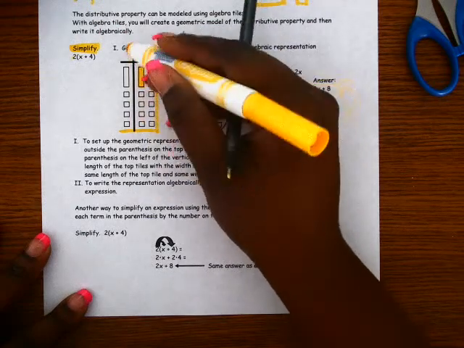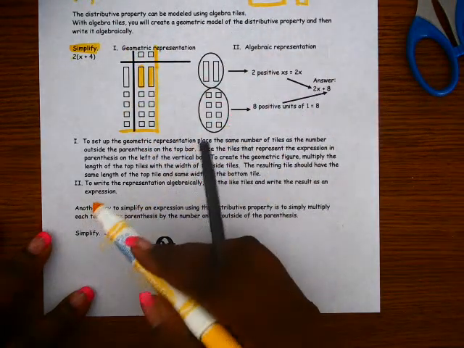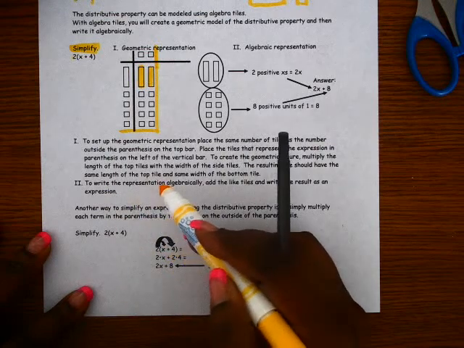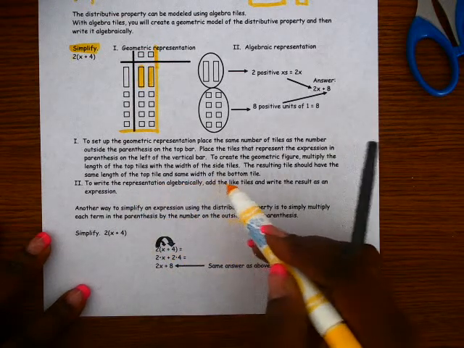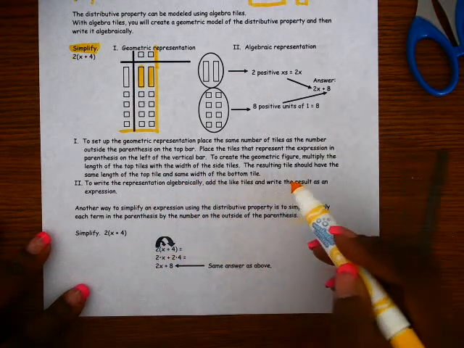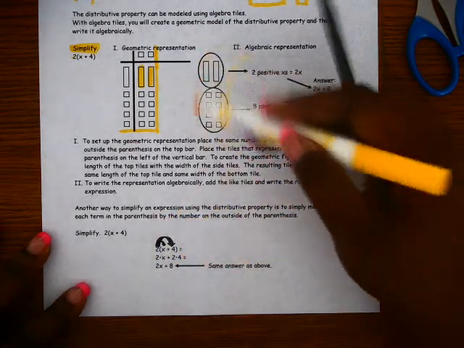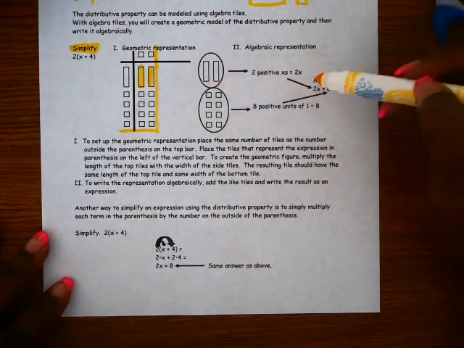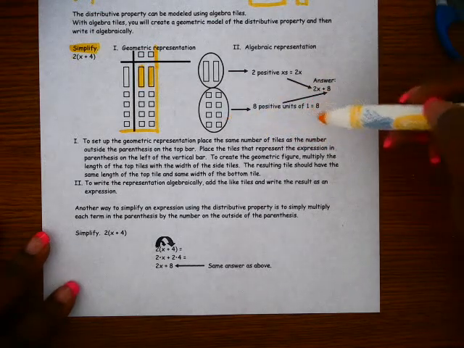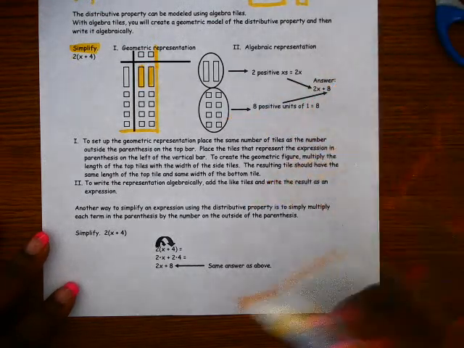So it should all be lined up perfectly. Then it says to write the representation algebraically, add the like tiles and write the result as an expression. So we're adding the tiles like we did here. 2 positive x's and 8 positive 1s, so 2x plus 8.